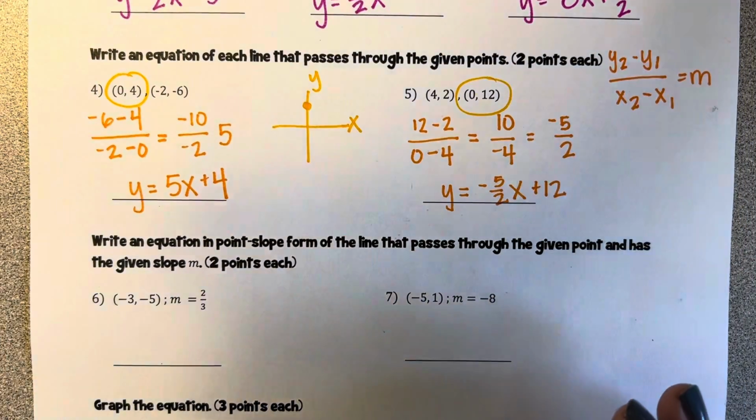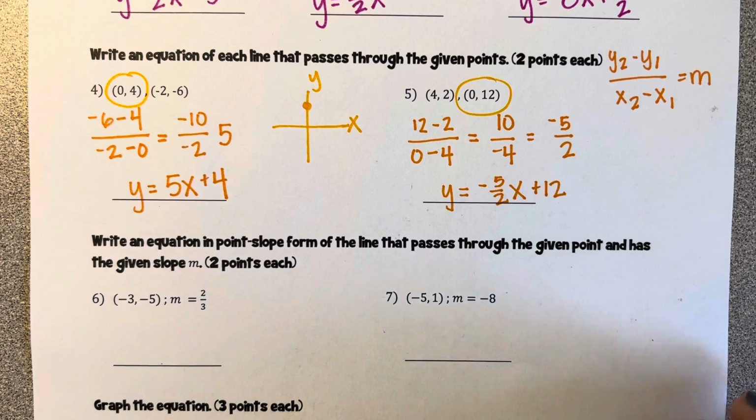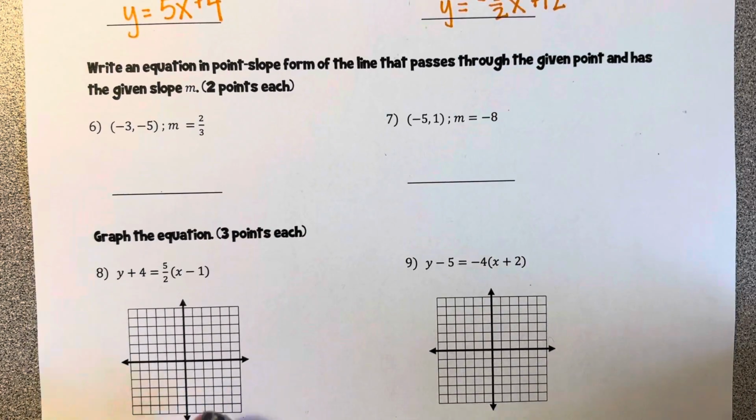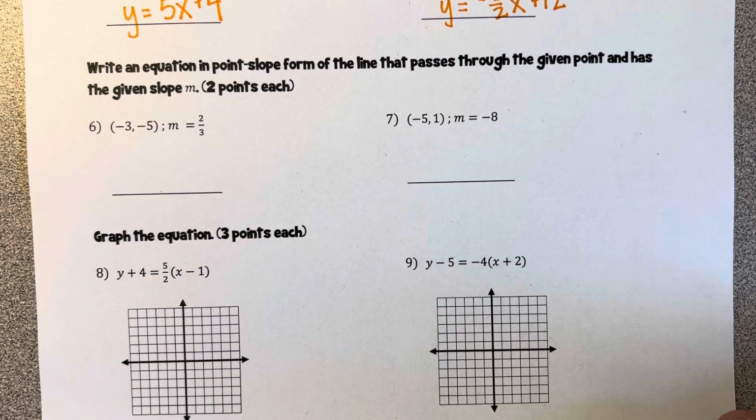Okay, let's look at number 6. It says write an equation in point-slope form of the line that passes through the given point and has the given slope. Okay, so if it was me, I'm looking for a highlighter. When I take my test, I am probably going to use a highlighter or something, right?